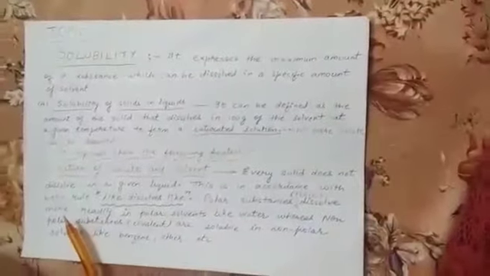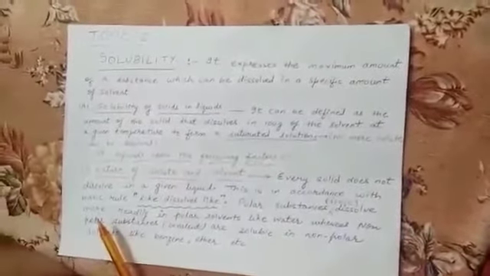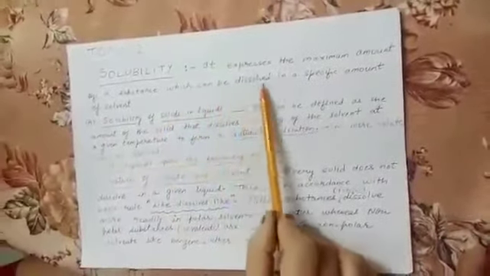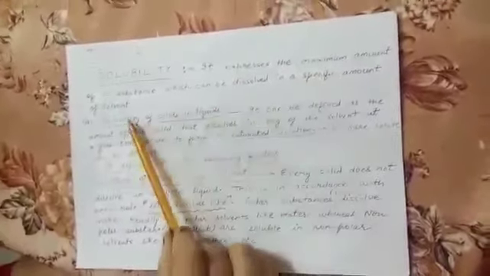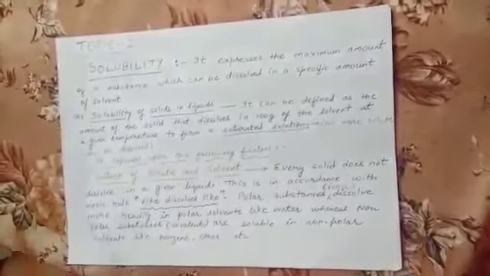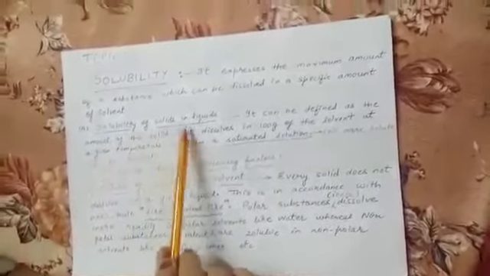Good morning, students. Now let's begin with the second topic of this chapter, and this topic is solubility. Solubility means the maximum amount of a substance which can be dissolved in a specific amount of solvent. The first subtopic in this section is solubility of solids in liquids.